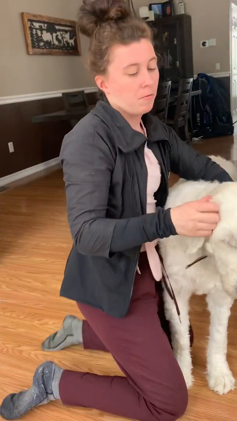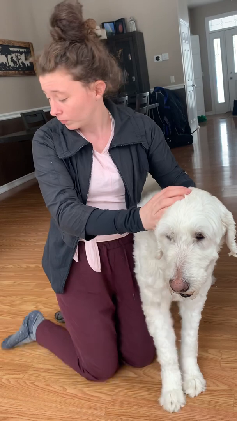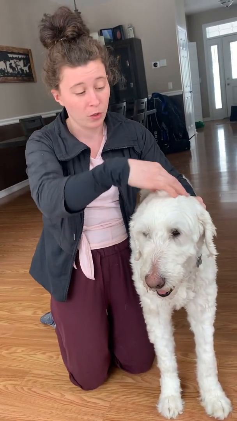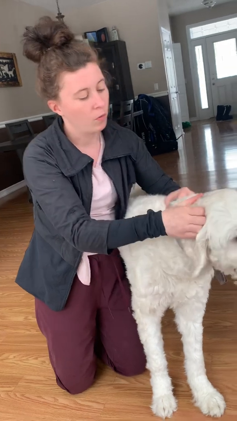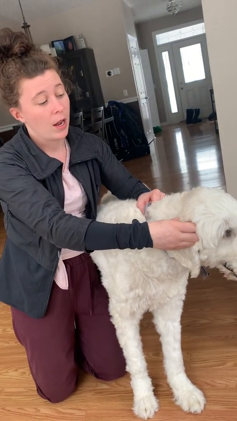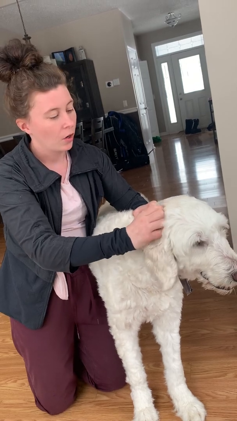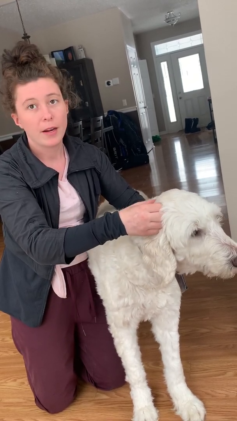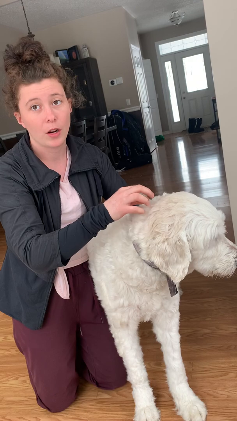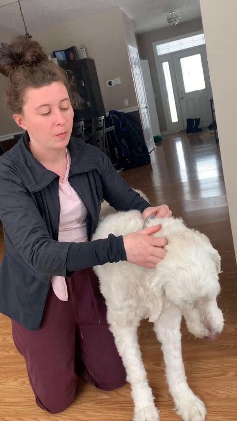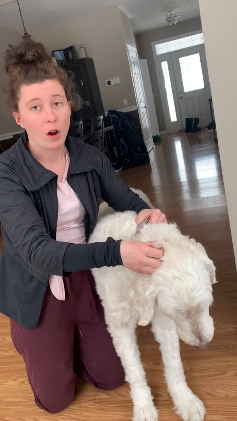Caudally from the temporal bone will be the parietal bone, which will be right here, and then we'll have the occipital bone right here. And the occipital bone will have an occipital crest, and the foramen magnum will run into the occipital bone right here, and that will be where the spine meets the skull.